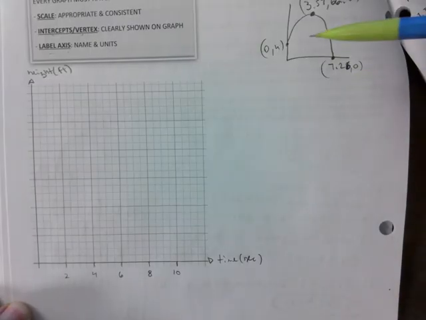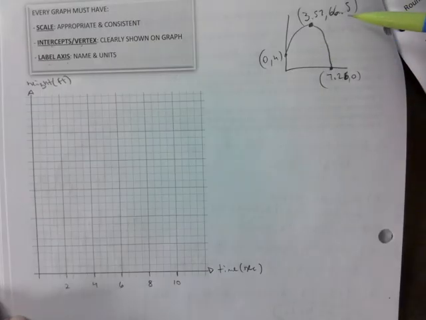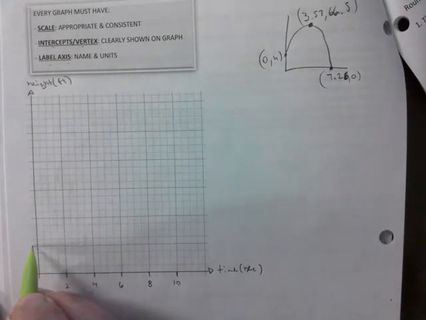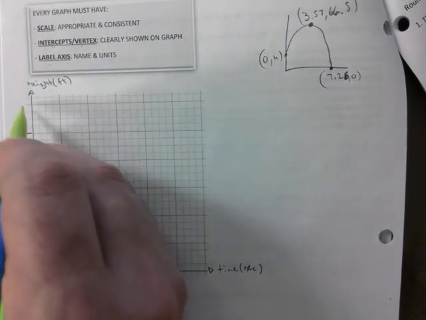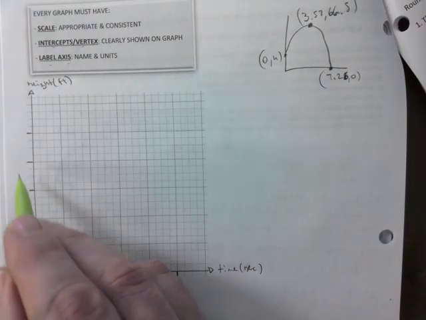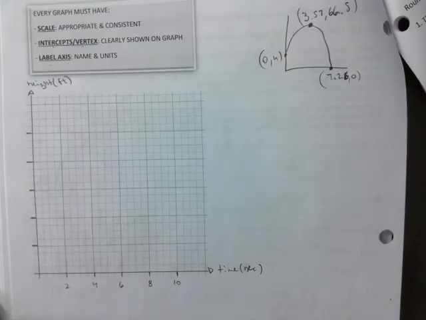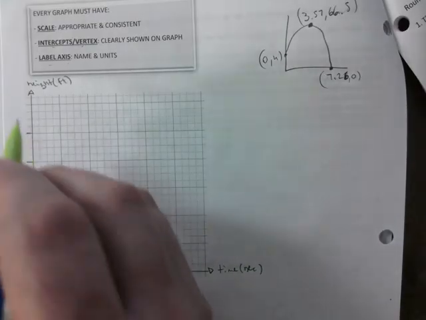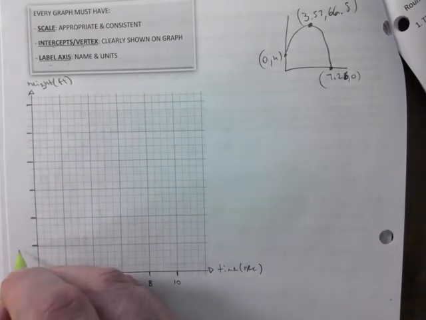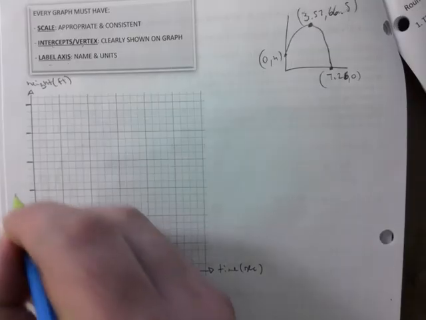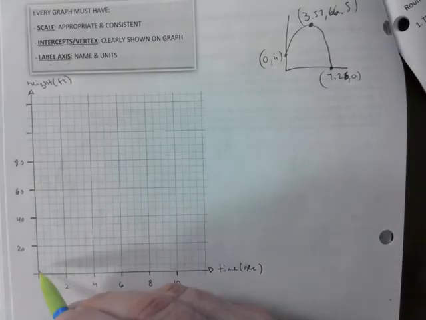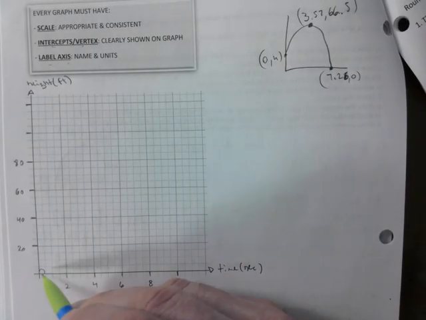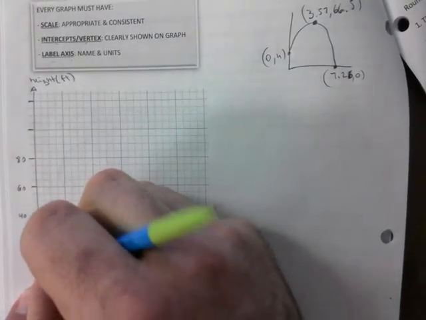And in terms of my y, I need to make sure I have room for my vertex, which is 66.5, the highest y value. So 20, 40, 60, let's see, maybe it can go up by 10s. Let me see. No, it'll be too tight. So I'm going to go up by 20s. But try to use up your grid. Don't give me a graph like that. That's just too small. The scale is not appropriate.